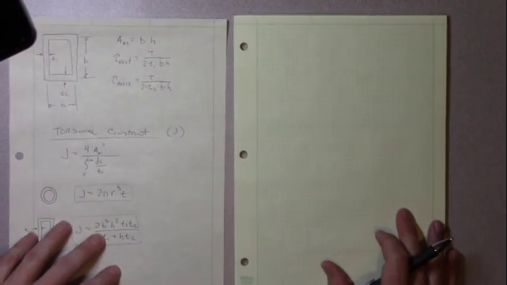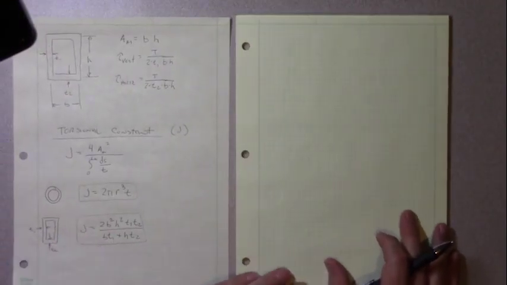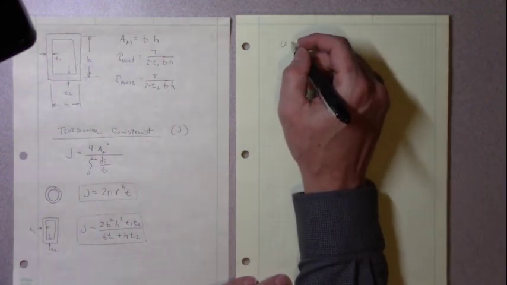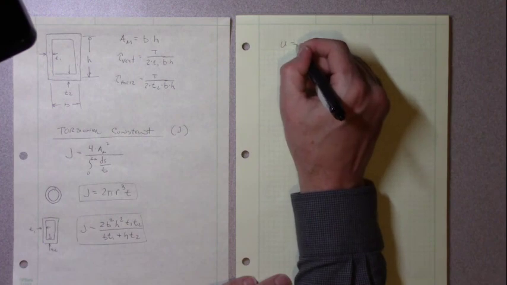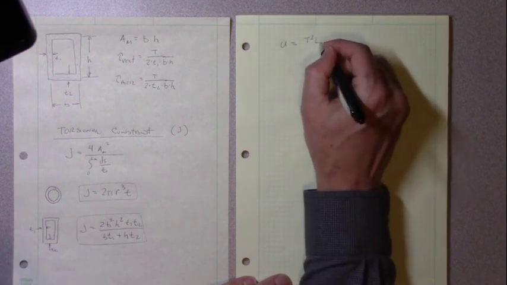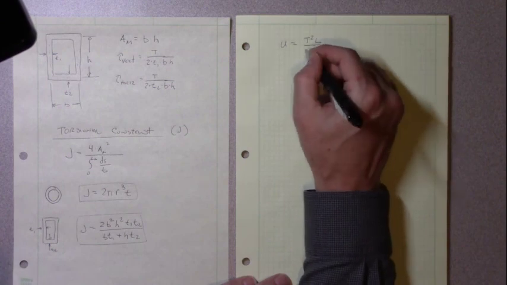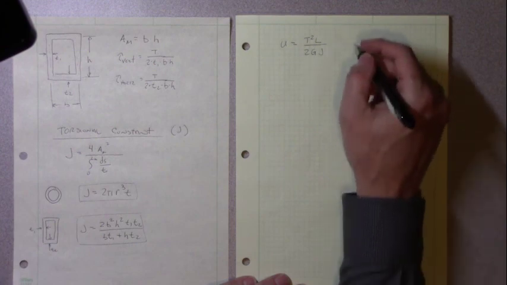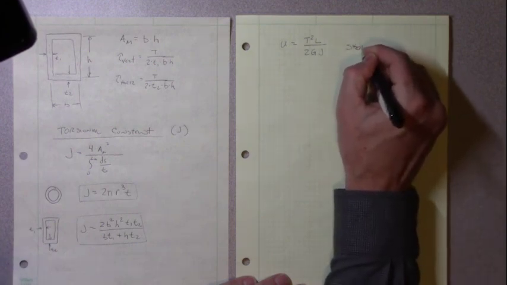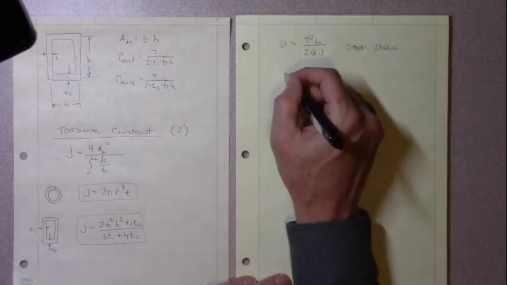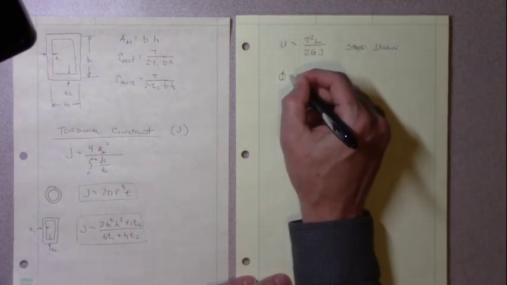Well, what can we use that for? Let's take a look at it. We can look at our shear strain, which is going to be defined as T squared L divided by 2GJ. We can also look at our phi.